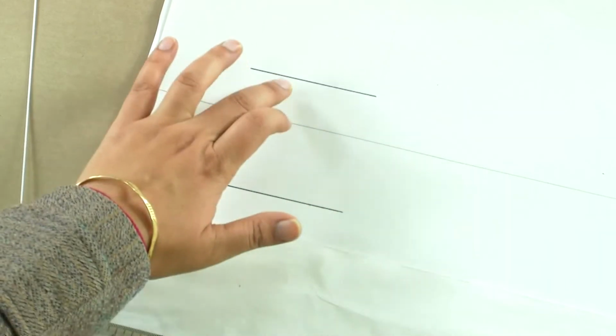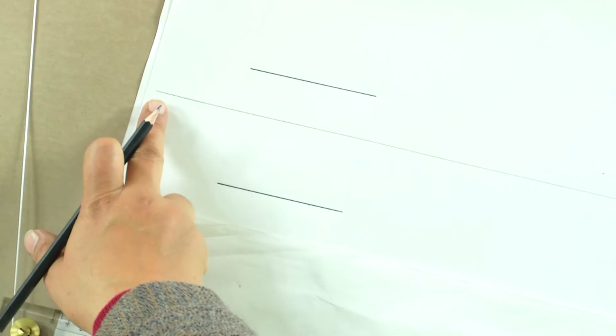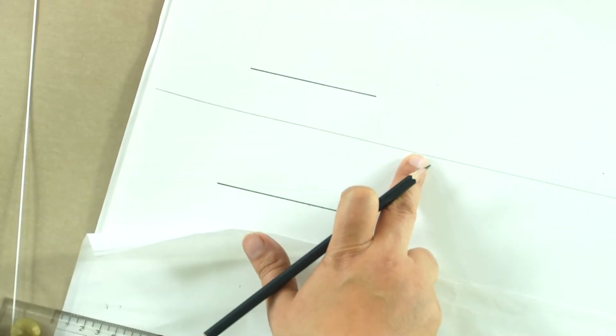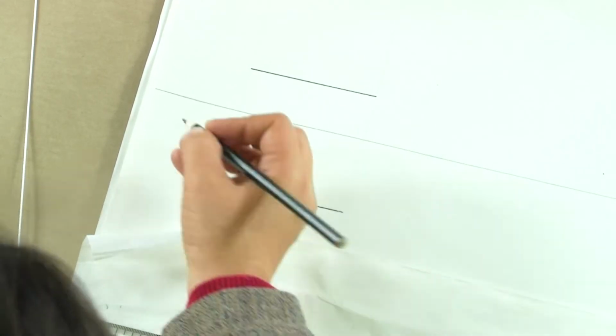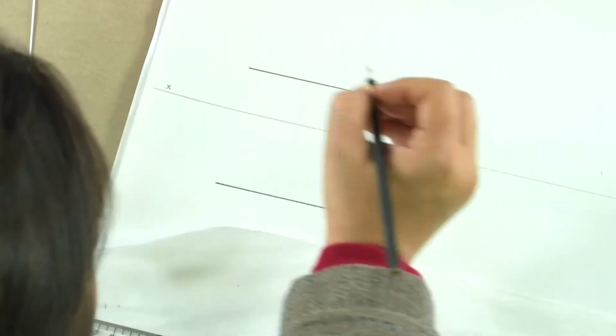Now, you should try to get the final object, which is the projection, the plan and the elevation, the darkest. The next darkest thing would be this xy line, which will almost be similar to the dimension line. So, here we will write xy, which is the reference. Writing, most preferably, you should be doing using an HB pencil.